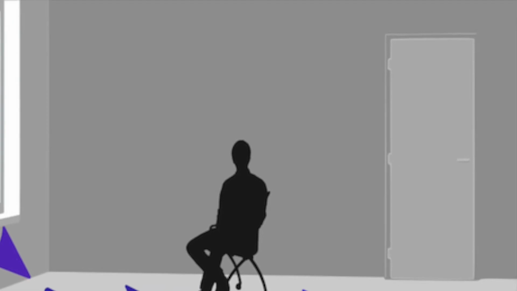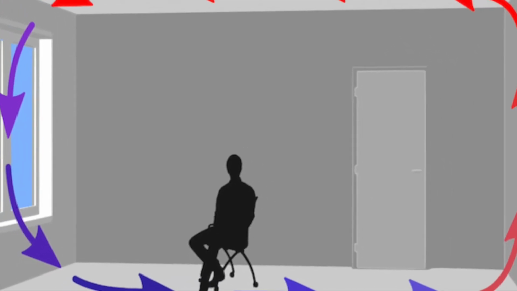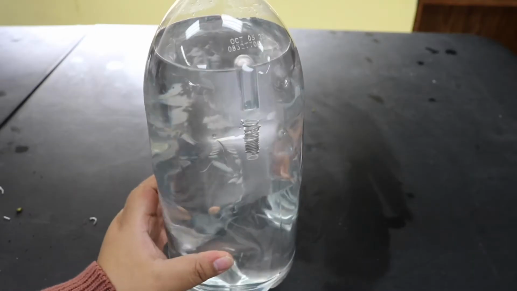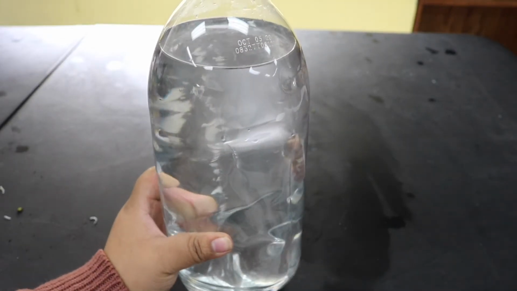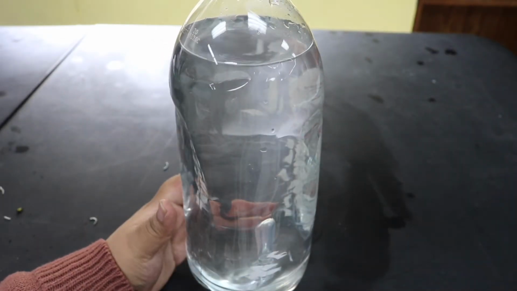Have you ever thought about how much air weighs in a classroom, or even in any room in general? Well, today we're going to find out. We will also be learning about buoyancy. More on that a little bit later.